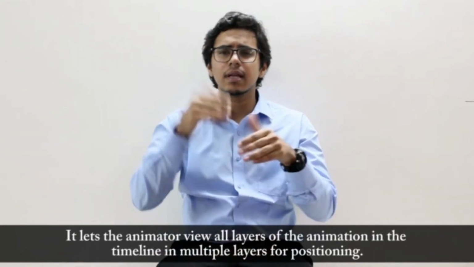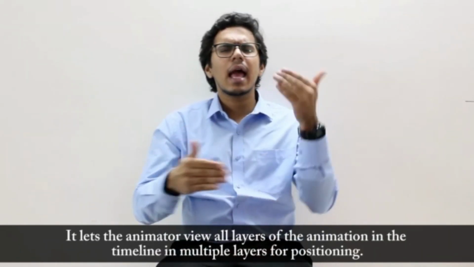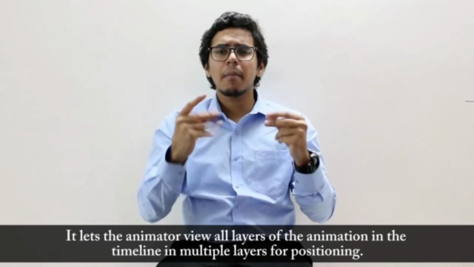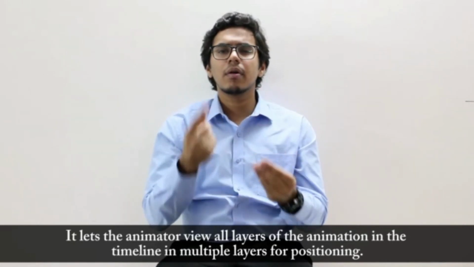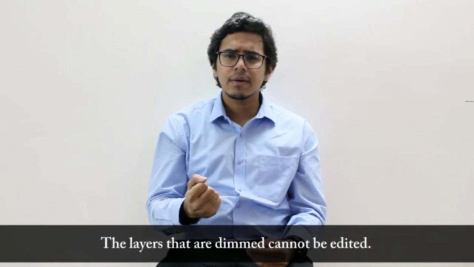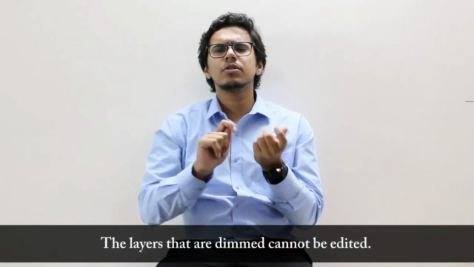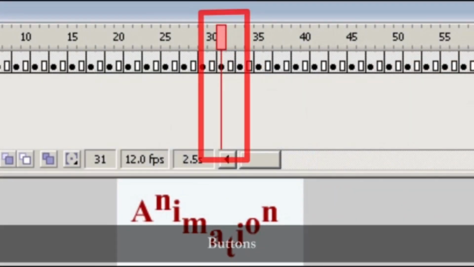It lets the animator view all layers of the animation in the timeline in multiple layers for positioning. The layers that are dimmed cannot be edited.